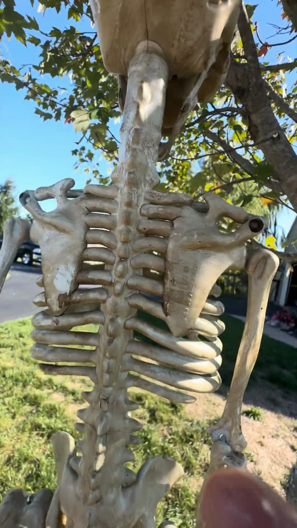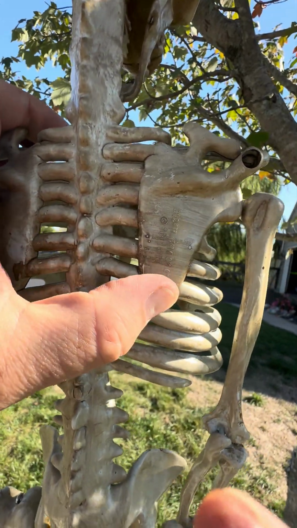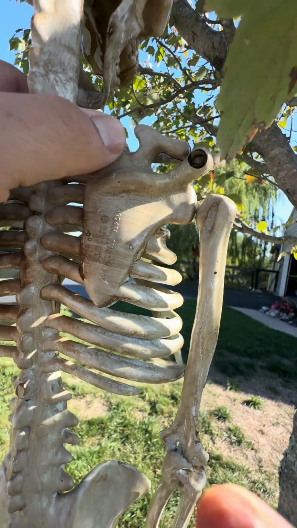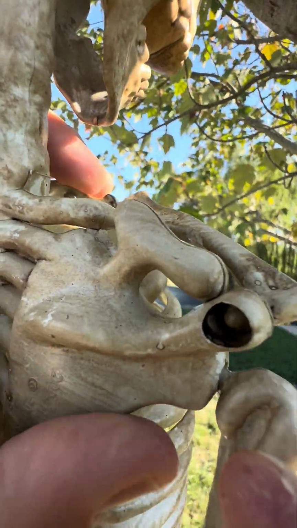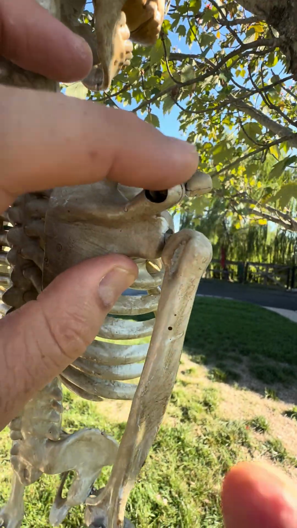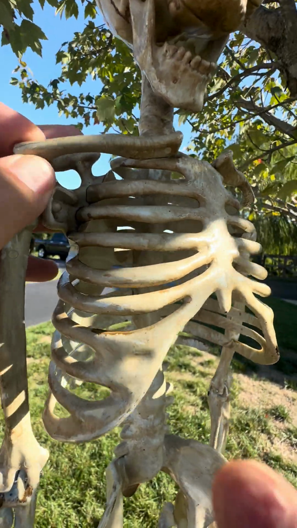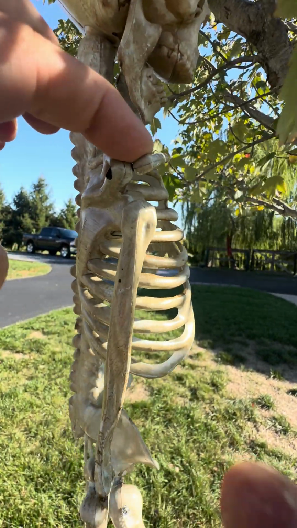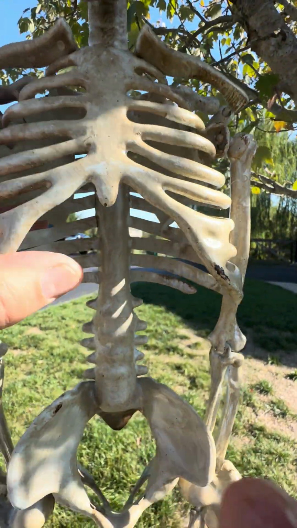Scapular structures: this is the inferior angle, or pointy angle of your wing. This is the superior angle. This is the spine of the scapula, and this really important structure right here is called the acromion process. The acromion process is going to join with the clavicle, and it's called the acromioclavicular joint, otherwise known as the AC joint.